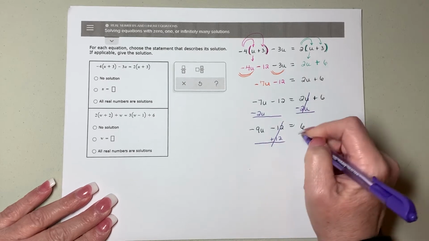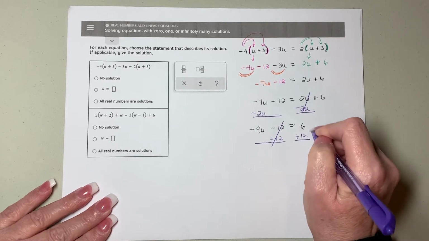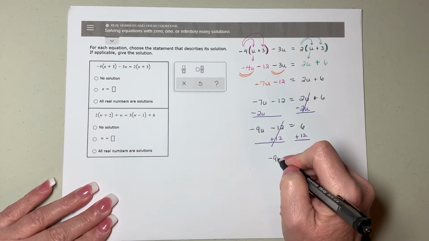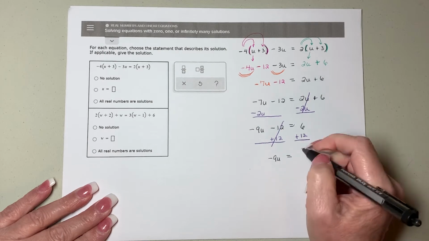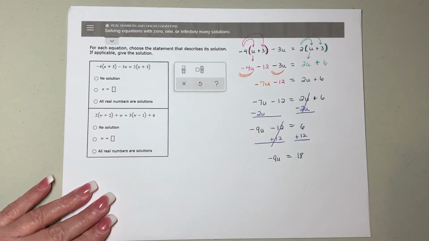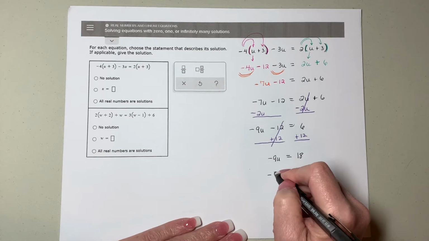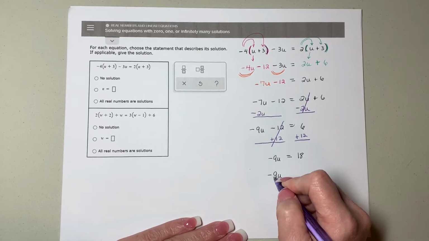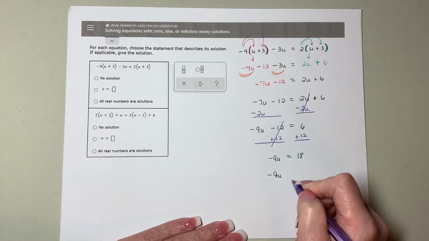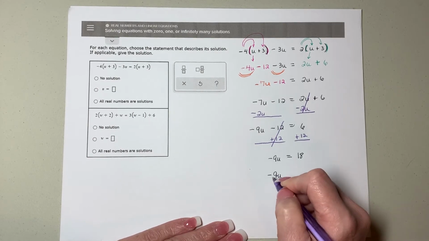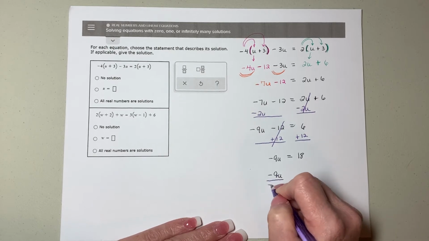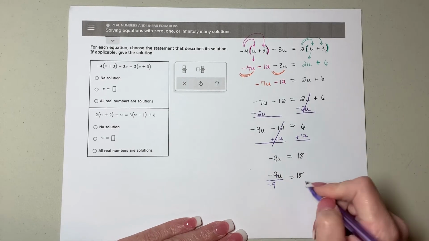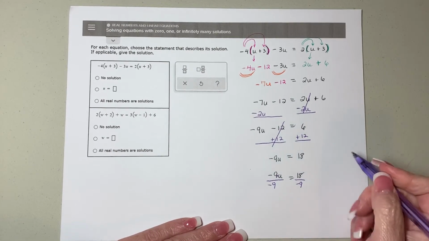But if I add 12 over here, I got to add 12 over there. So now I'm going to have negative 9u on the left, and 6 and 12 is 18 on the right. And now I just have one step left. I'm going to take this negative 9u, which technically means negative 9 times u. And the opposite of multiplying by negative 9 would be dividing by negative 9. So I am going to divide both sides by negative 9.